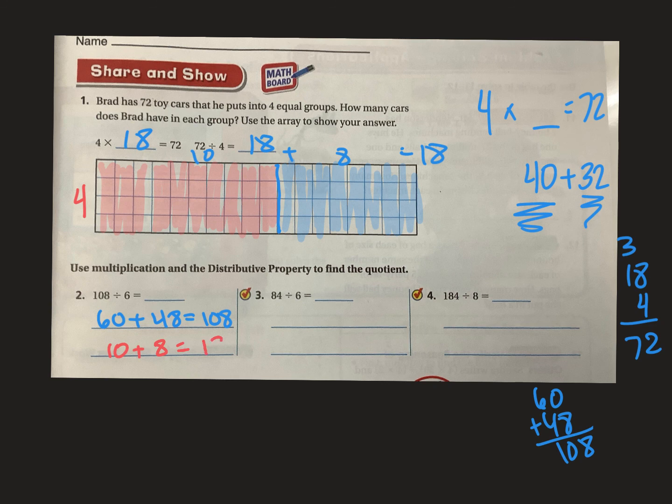And 10 plus 8 is 18. So 108 divided by 6 is 18. And if you want to double check, you can do 18 times 6 just to make sure it's correct. 8 times 6, 48. 6 times 1, 6, 7, 8, 9, 10. Here, 84 divided by 6, I would go 60 again just to make that easy. Plus, that leaves me with 24. 60 plus 24 is 84.